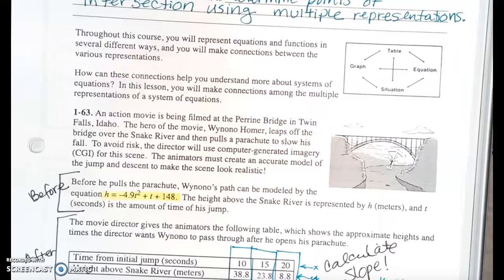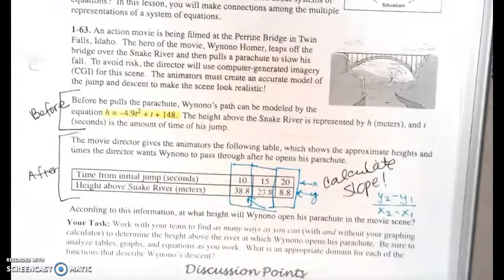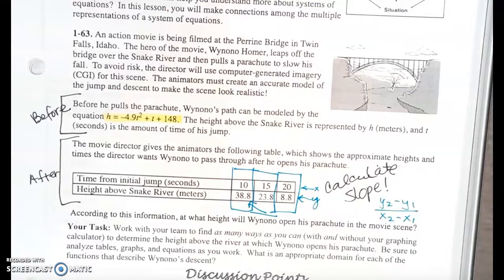Before he pulls the parachute, Winono's path can be modeled by the equation h equals negative 4.9 t squared plus t plus 148. Highlight that equation because you're going to need it. The height above the Snake River is represented by h in meters and t in seconds is the amount of time of his jump. The movie director gives the animators the following table, which shows the approximate heights and times the director wants Winono to pass through after he opens his parachute.